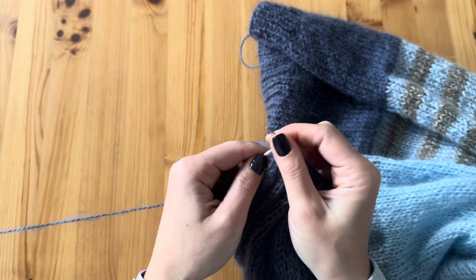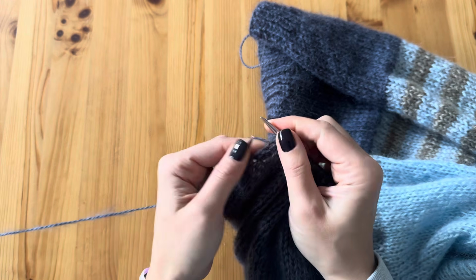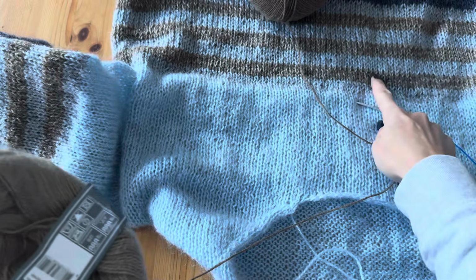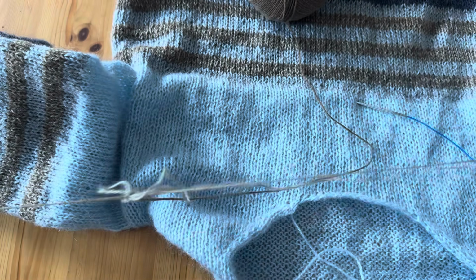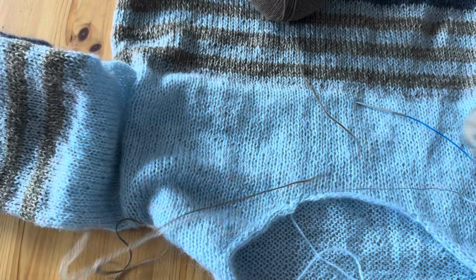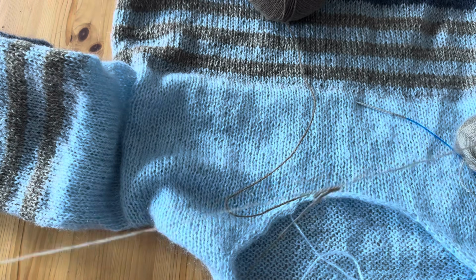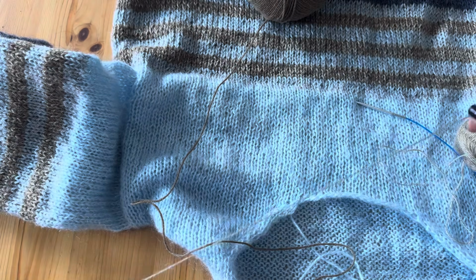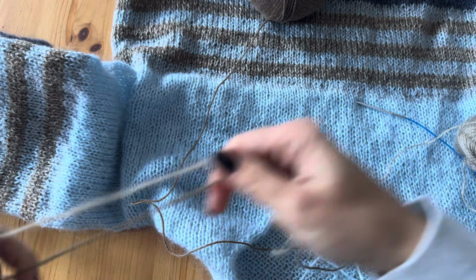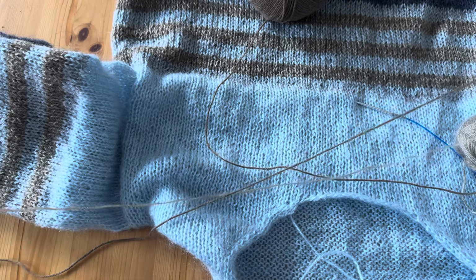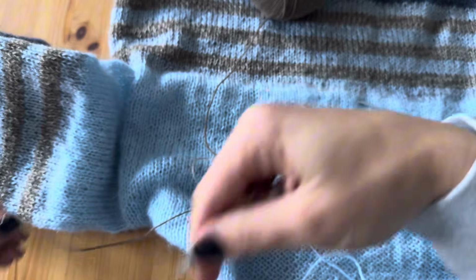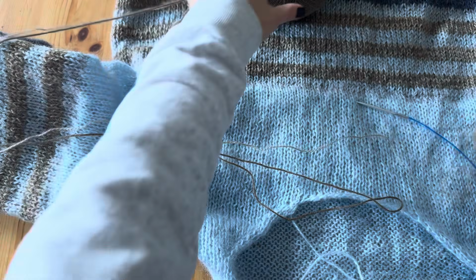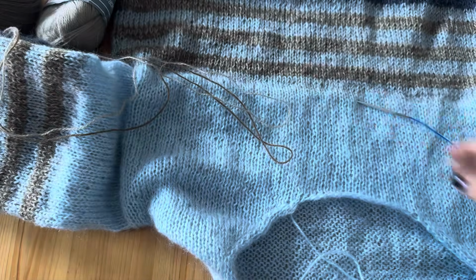And we will meet to make and work the collar. For the collar, I will be using the brown mix of colors, because this is the one that I have the most left. From the light blue I don't have any, and from the dark blue just a little bit. I don't think it will be enough for the collar.